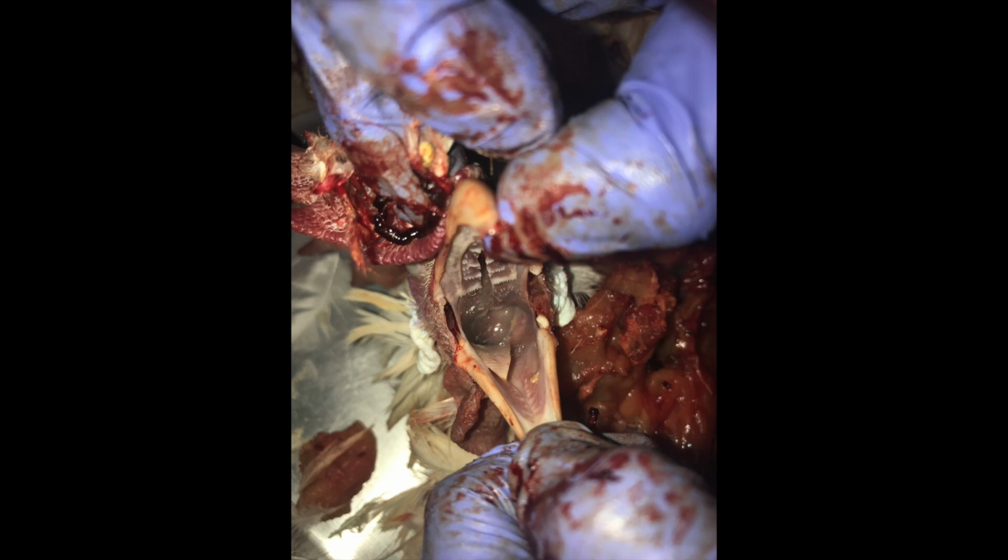This is the oral cavity. As you can see, the bird has no teeth, and the tongue has limited taste buds. This will be discussed in the digestion.